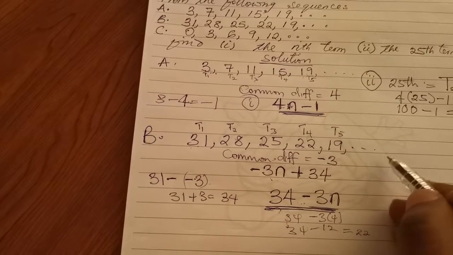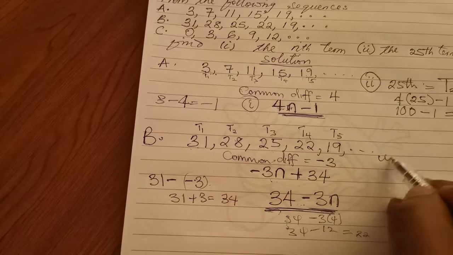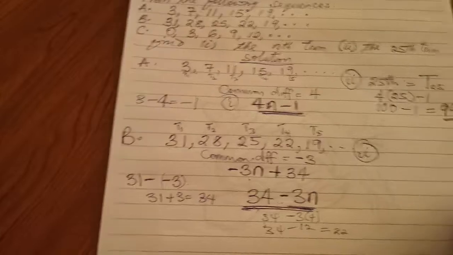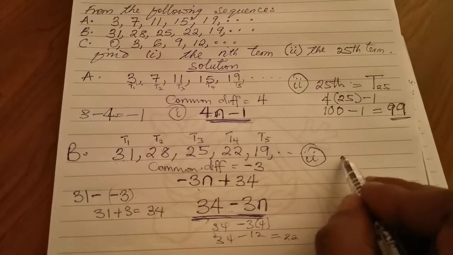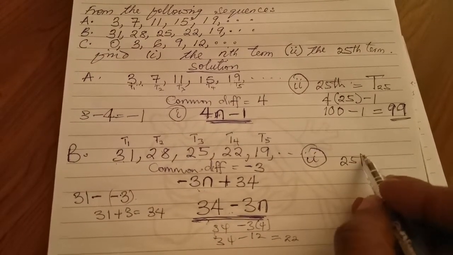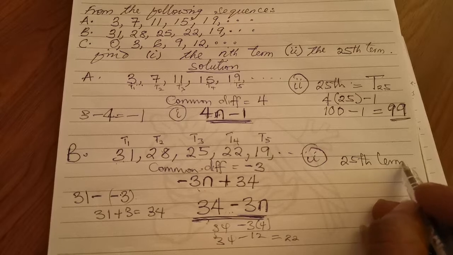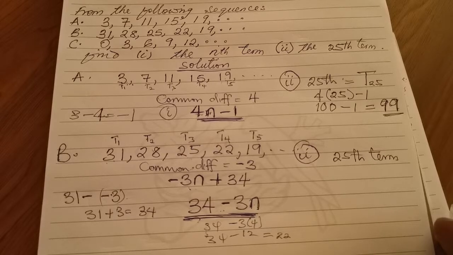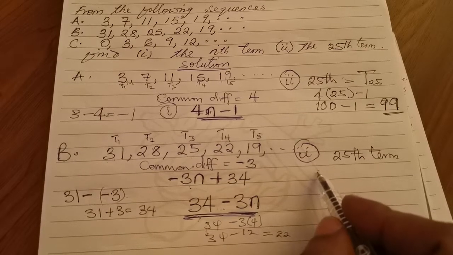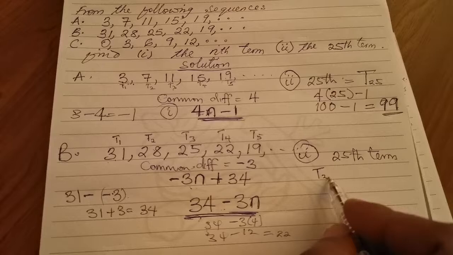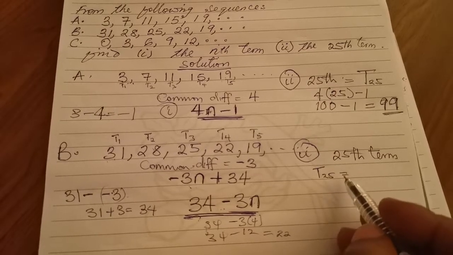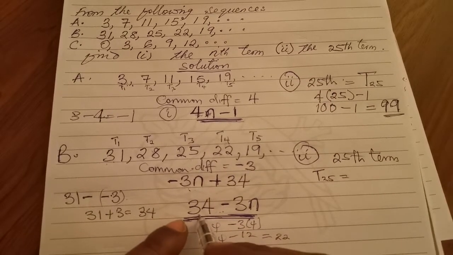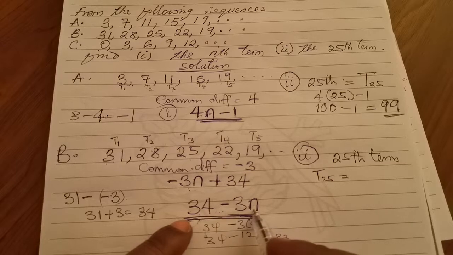Now the question says, find the 25th term of this sequence. My 25th term of the sequence is T25, and the nth term is 34 minus 3n.